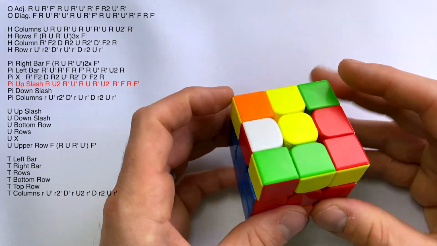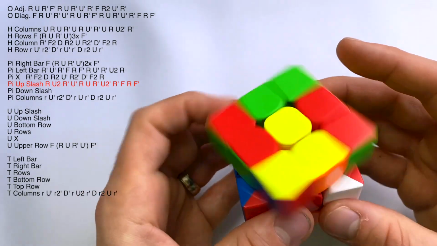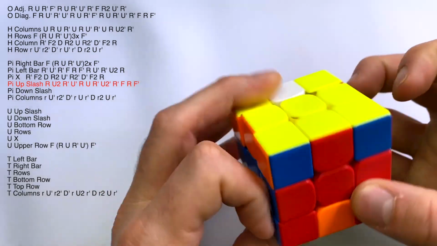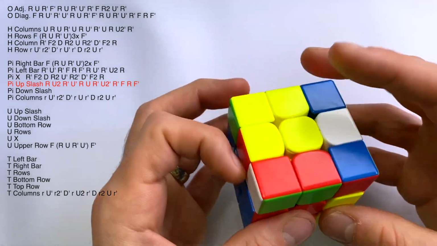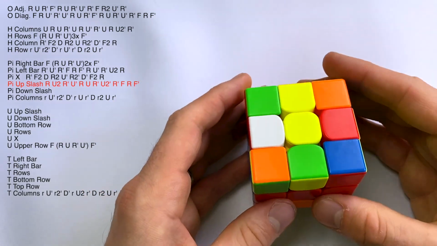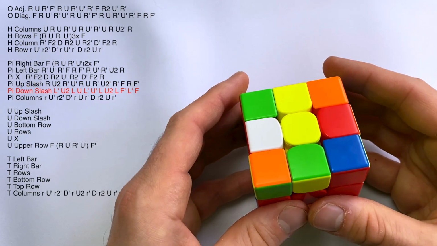So for example, here it is again. Take the pair out and then insert it back in. So if you do that exact same algorithm, you can do the mirror of it, and I like to just do it with my left hand.